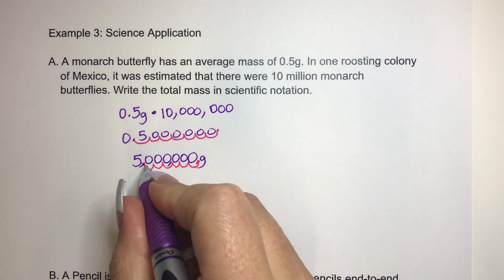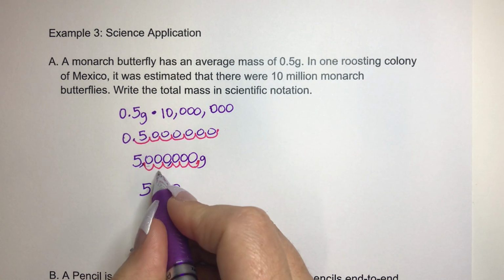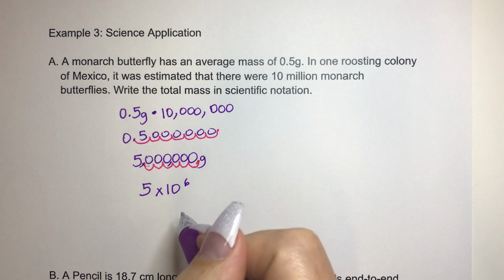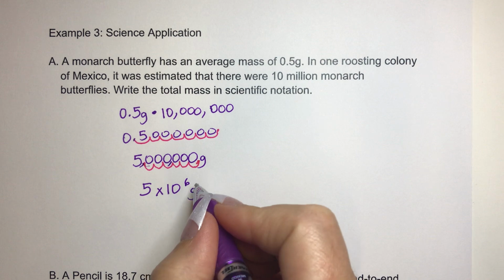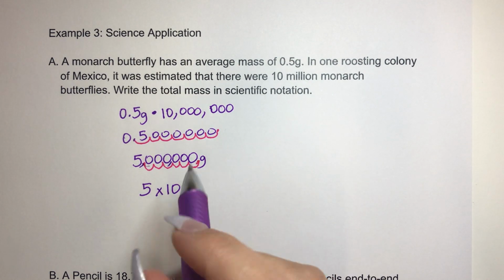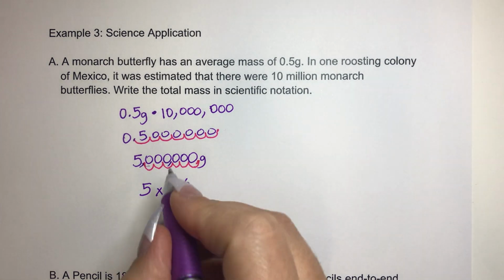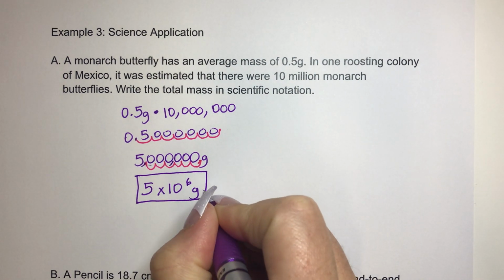Times 10 to the, it's a positive exponent because it's a big number. And then how many loopies? 1, 2, 3, 4, 5, 6. All right, and that would be in grams. So that is the weight. The weight would be 5 million grams, or in scientific notation, 5 times 10 to the 6th power. And that is our answer.